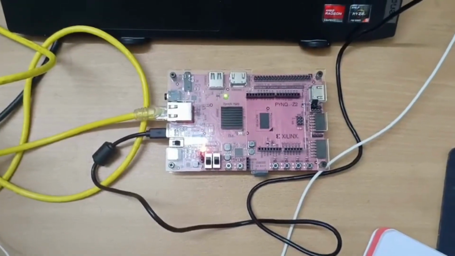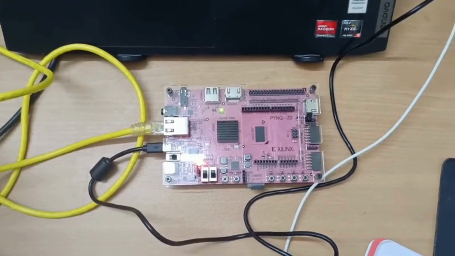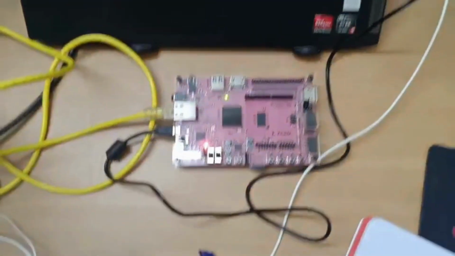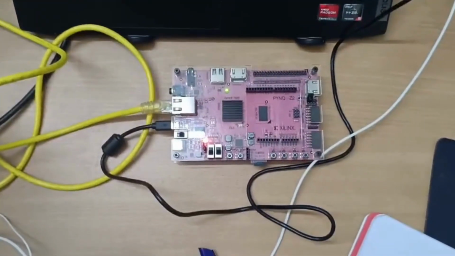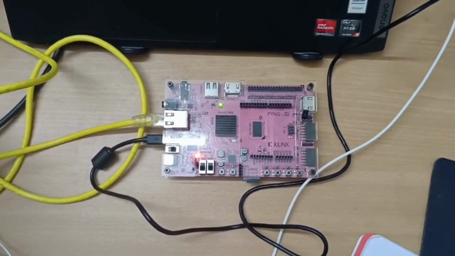I had implemented AES encryption and decryption on the PYNQ-Z2 board. The purpose of using this board is that it's easy, because it's Python compatible, and we are able to control everything with this Jupyter notebook. It's algorithmically easy, and we can implement it more easily compared to other boards.